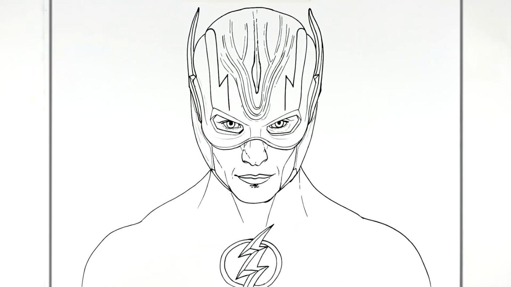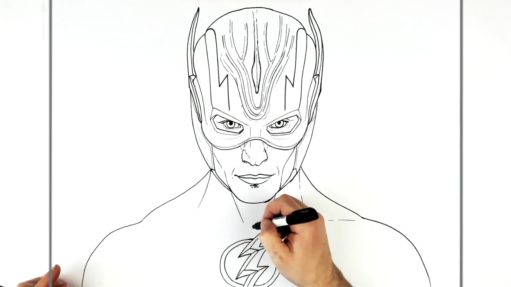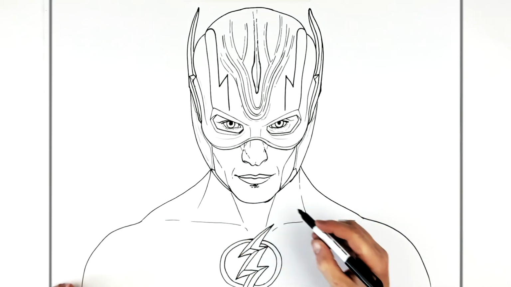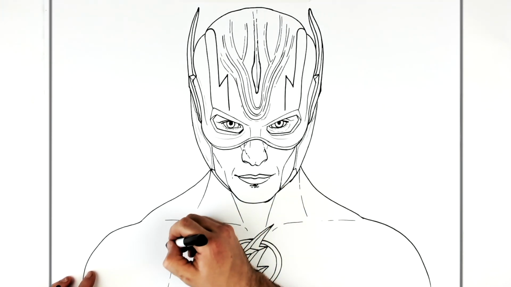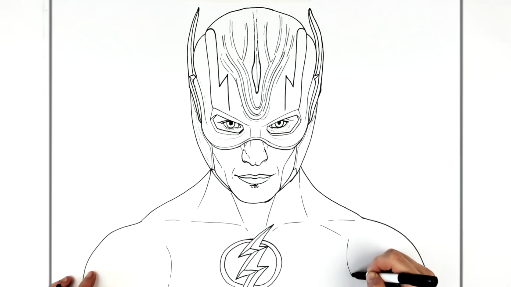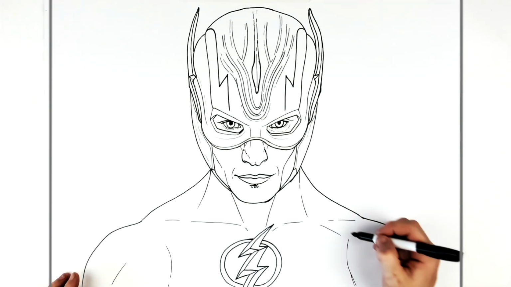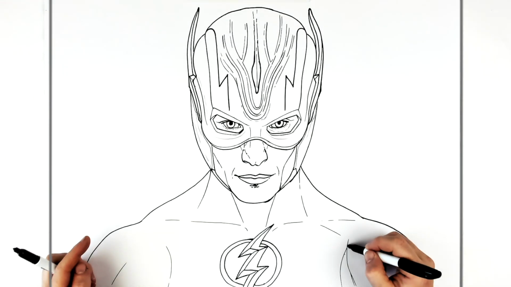Right? Now, so collarbones go towards the shoulders. And then his chest muscles would be sort of here-ish. Like shoulder slash chest. Like so, right?